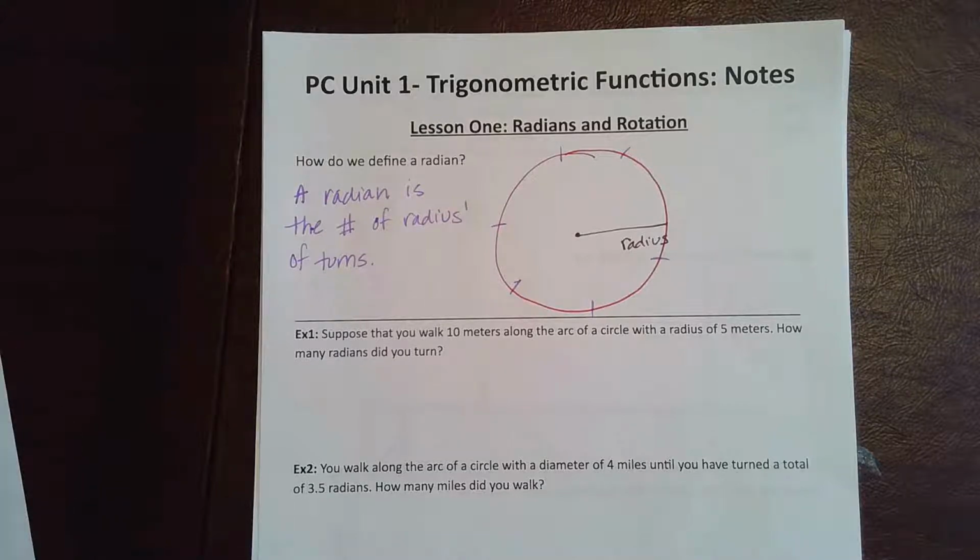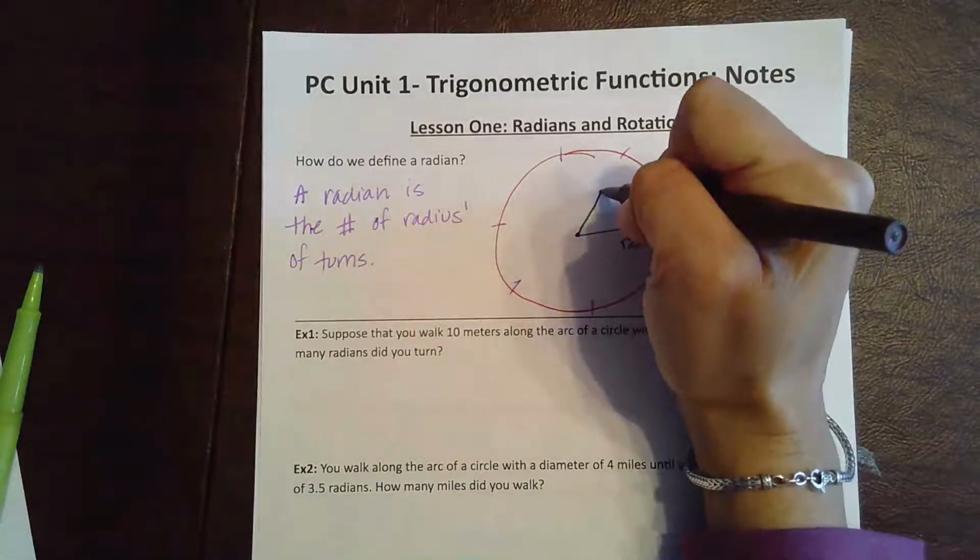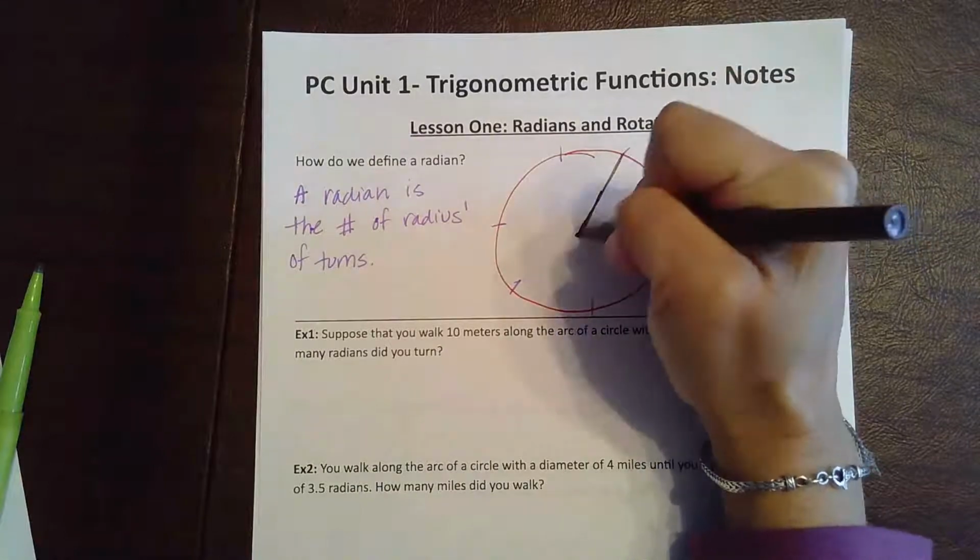And so we're going to relate this, and you might have learned this in geometry and maybe not. I'm not 100% sure. But let's say we remember this little piece of our circle. Okay, so I'm going to draw in another radius.